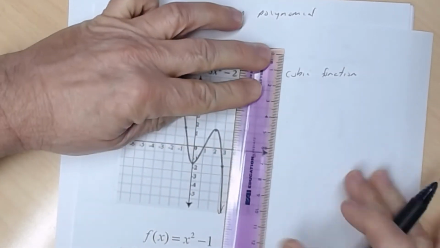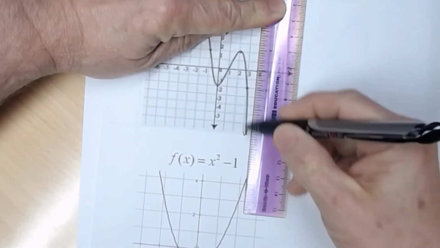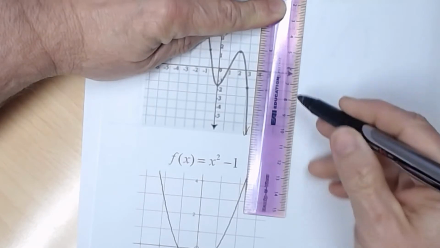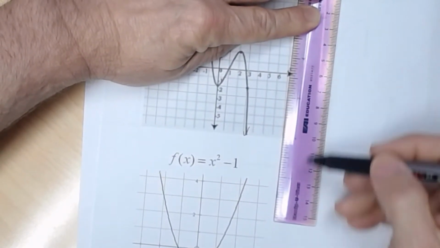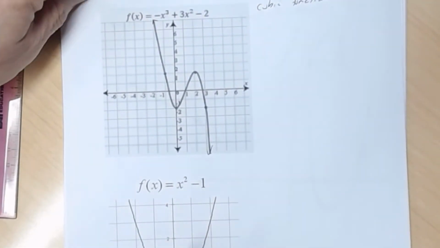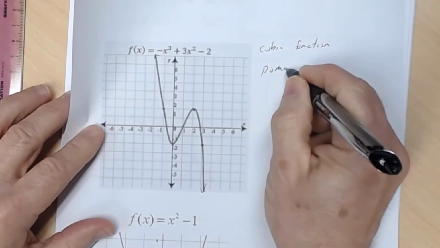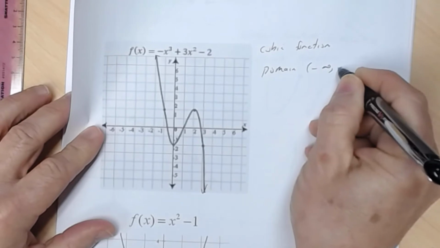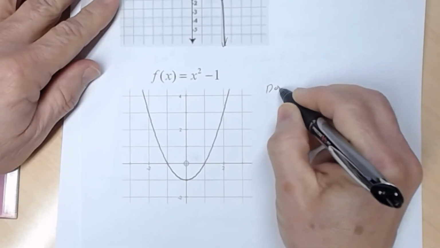And you may say, well, there's no graph on this side. Well, remember, it keeps doing this. All right, so at some point, you will have a graph for this x-coordinate. At some point, for this x-coordinate, there'll be a point on the graph, and so on. All right, so for any polynomial function, the domain is all real numbers. So the domain here is all real numbers. And remember, this is a quadratic, so the domain is all real numbers.